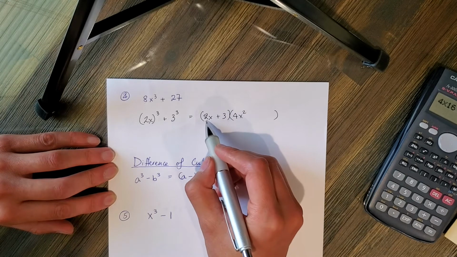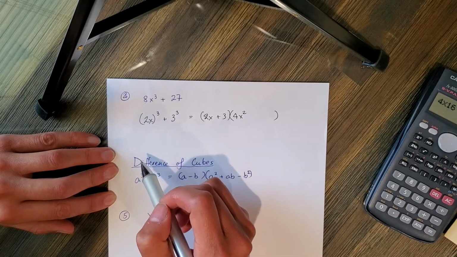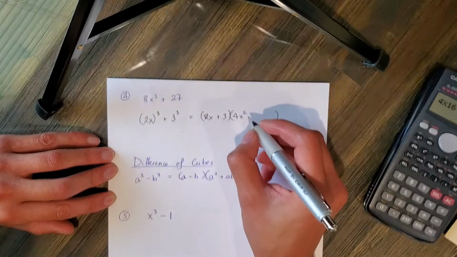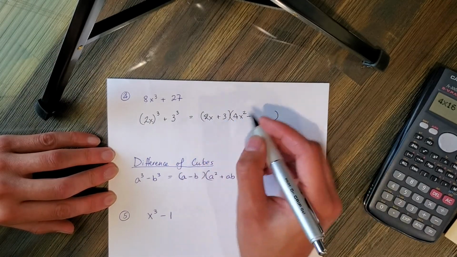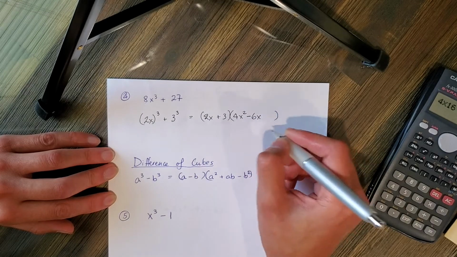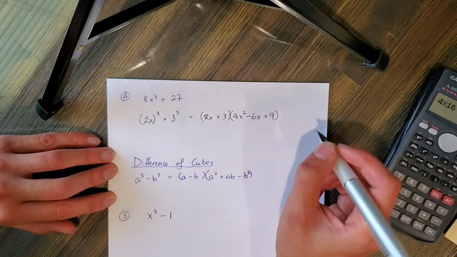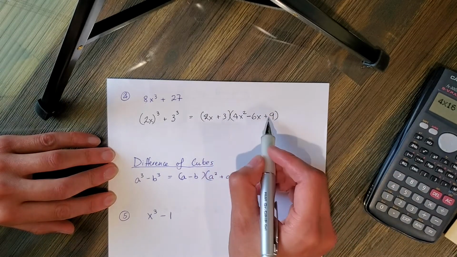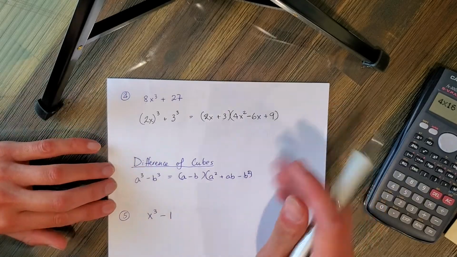You can check your work by multiplying 2x times 4x squared. Does it give you 8x to the third power? Yes, it does. Okay? And then we're going to put a minus sign and then multiply these two together. 2x times 3 is 6x. And then 3 squared is 9. Again, check your work. Multiply 3 times 9. Does that give you 27? Yes. Okay? All right, guys.